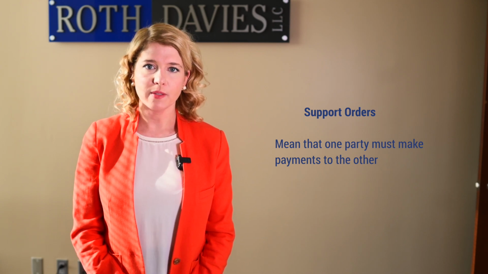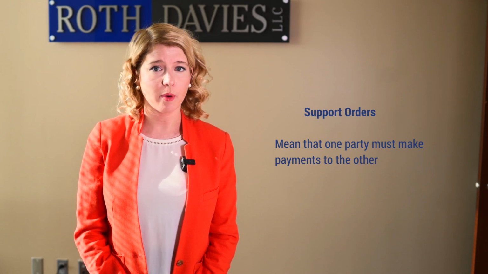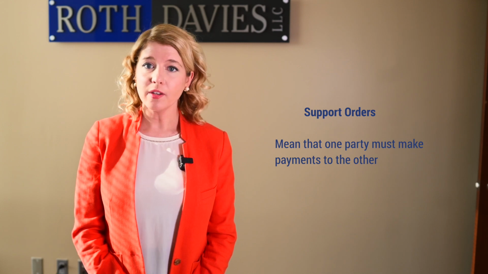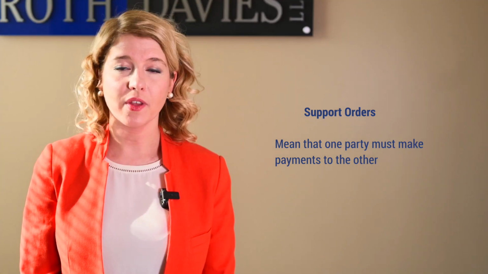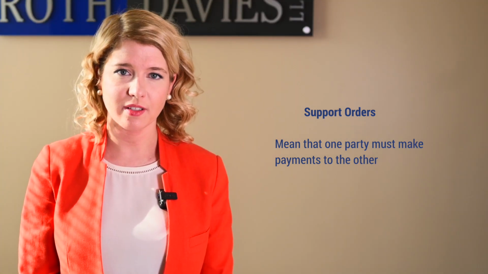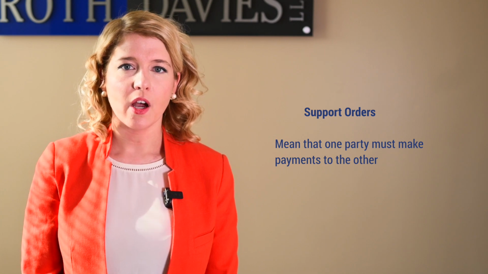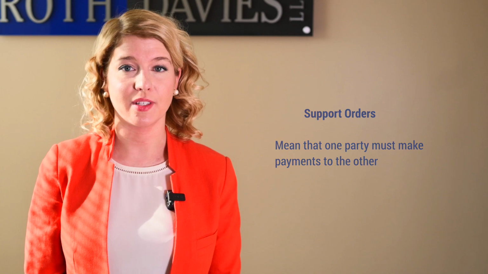The court may order spousal support depending on the length of the marriage, the financial situation of the parties, and a myriad of other factors. Child support is based on a formula which takes into account the party's income, healthcare costs, childcare costs, and several other factors that tend to be case-specific. A qualified attorney should be able to provide you specifics based on your specific situation.